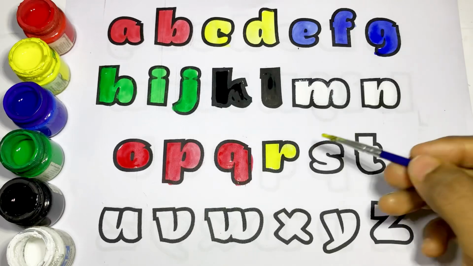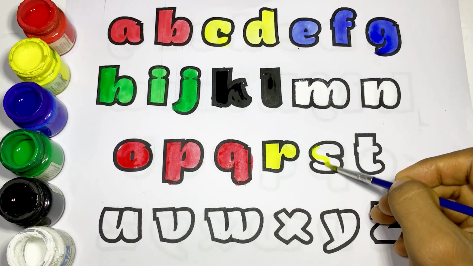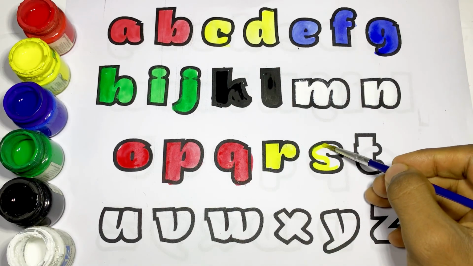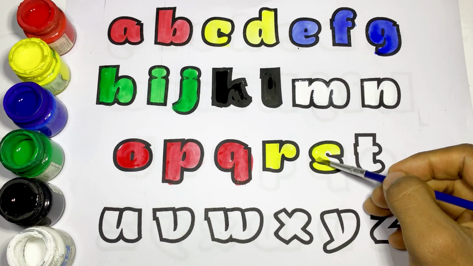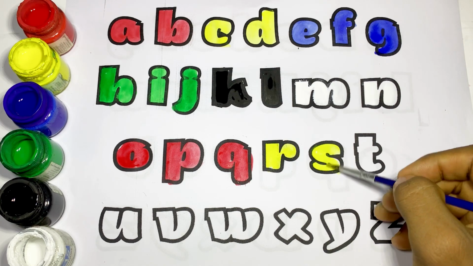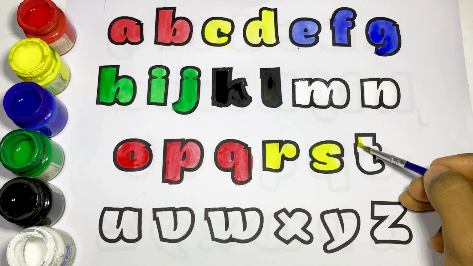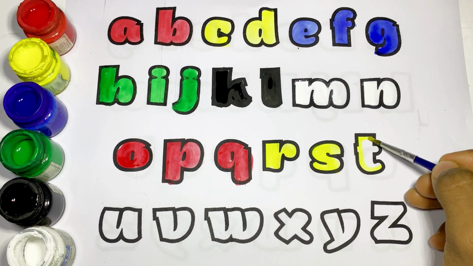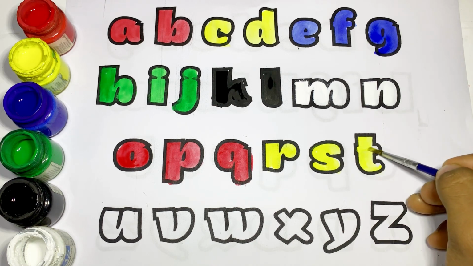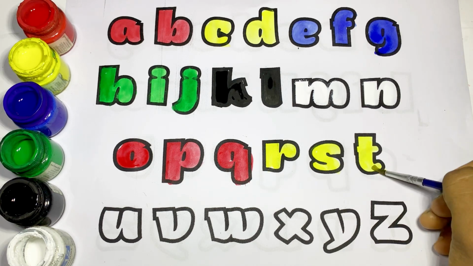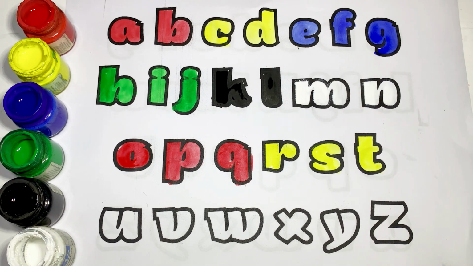S for sun. S for snake. The alphabets of S. Now draw T. T for teacher. T for tiger. The alphabets of T. Kids, now draw U. U for umbrella. U for uncle.